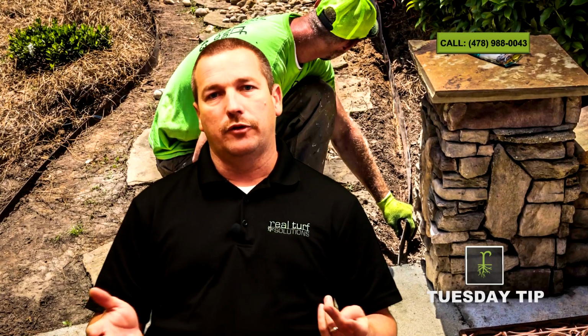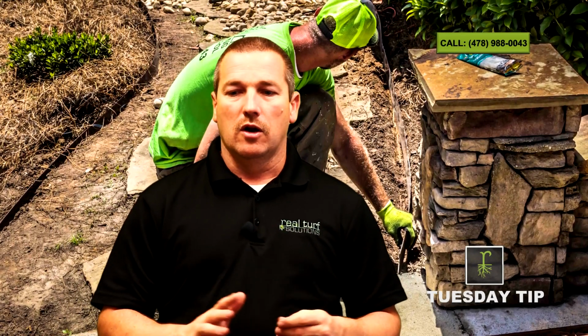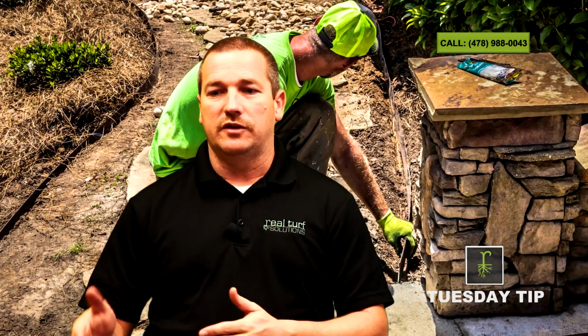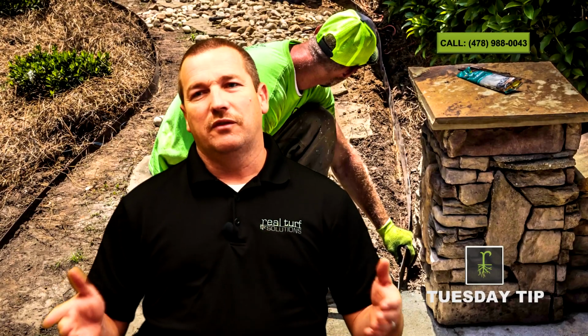So that's why we recommend that you go ahead. It's going to cost a little more, but go ahead and use that 3/8 inch or 1/4 inch metal edging along the edge of the flower beds or the edge of the pathway so that it will contain your material, but it will also give it a finished look and a nice clean look.